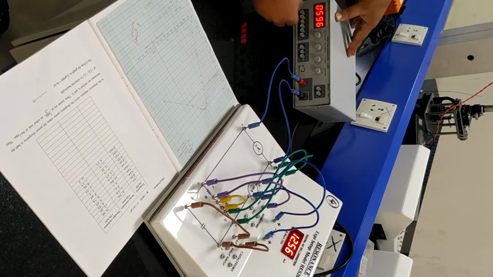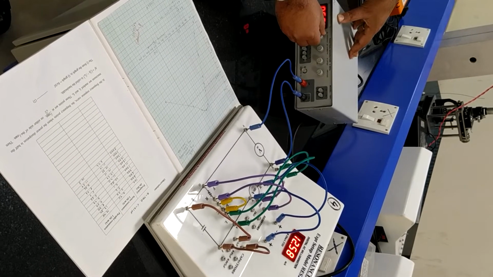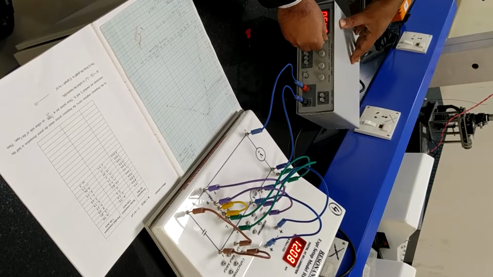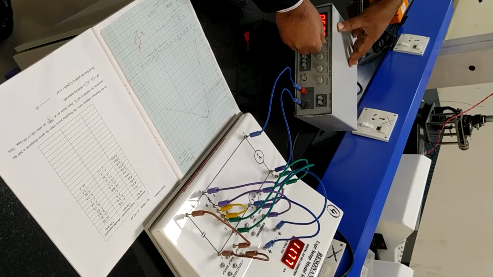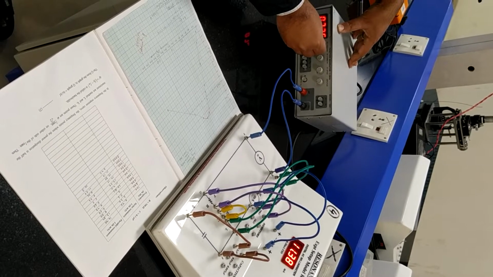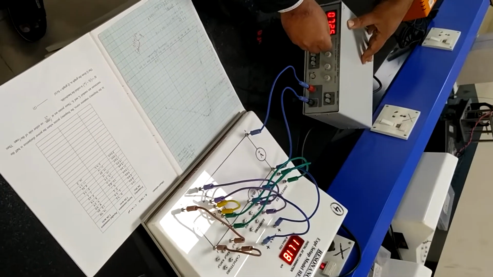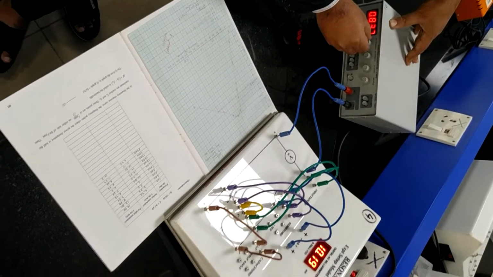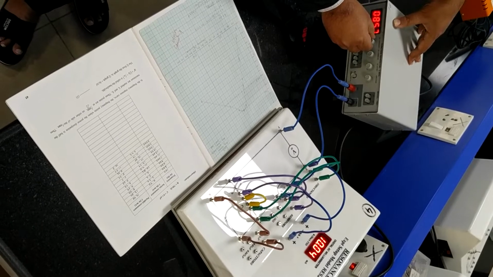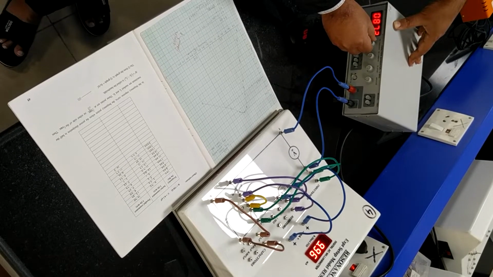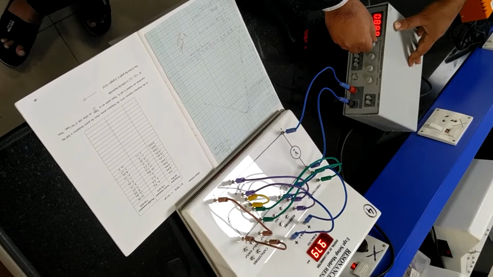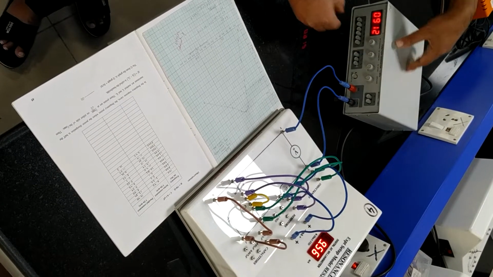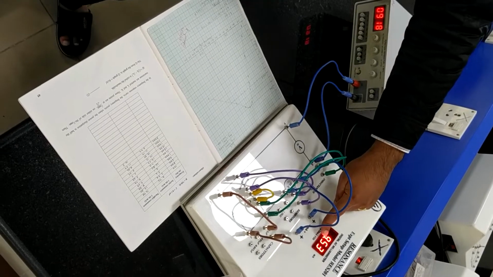Then for 900 Hertz, vary the frequency value to 900 Hertz and note down the output current. The output current for 900 Hertz is 9.53 milliamperes.